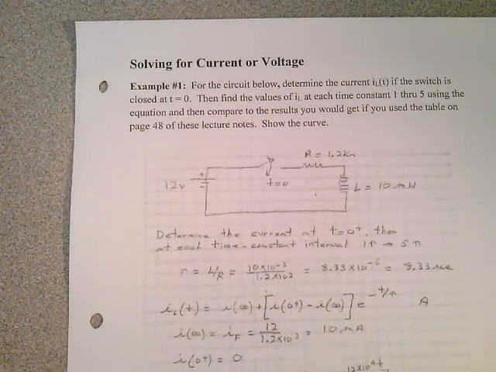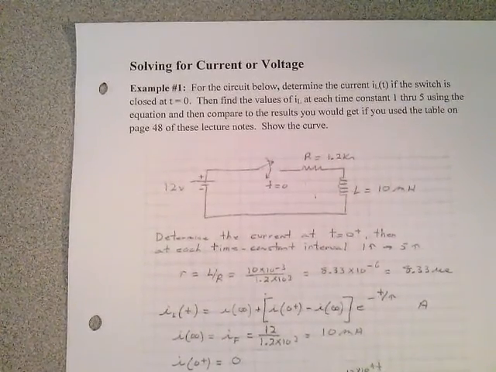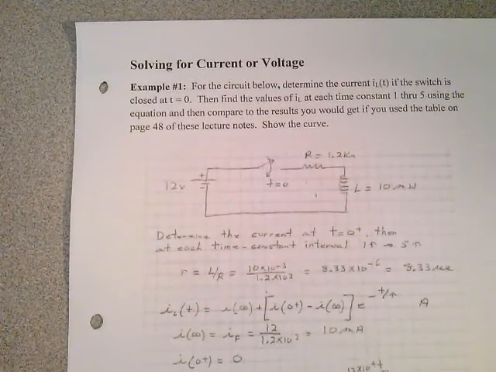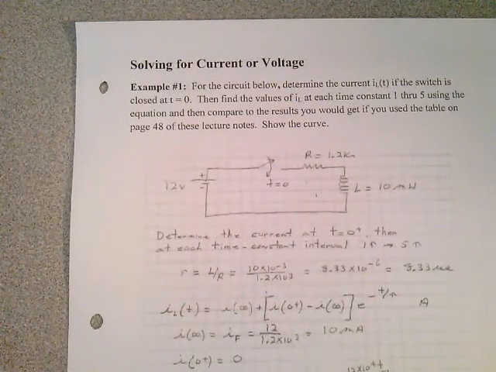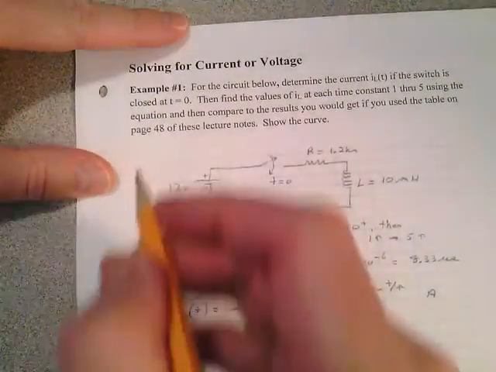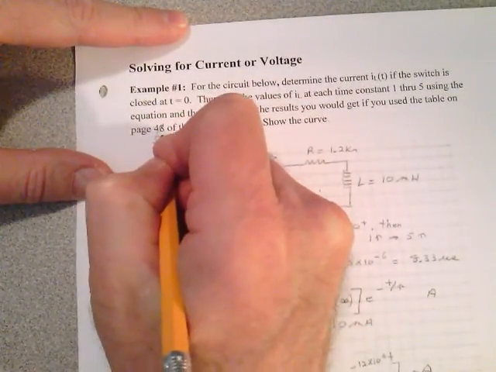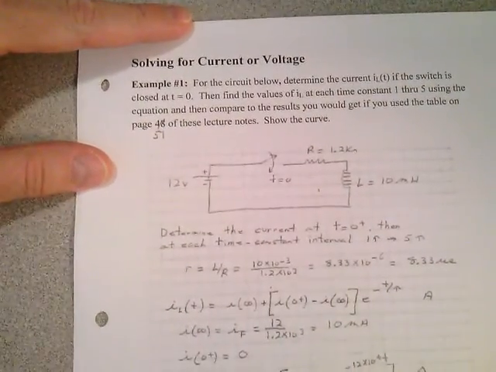Let me check here. Looking back on page 48. Yeah, I'm pretty sure. No, it wasn't on page 48. I'm glad I checked on that. You're going to be looking at the table on page number 51. So we need to change that to page 51. Or any place I had the table.